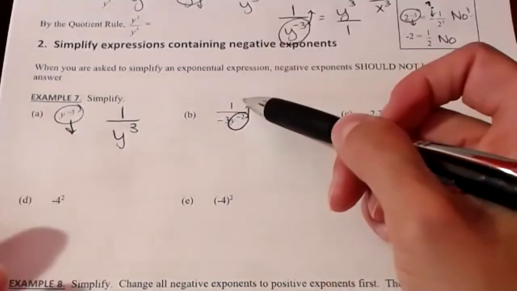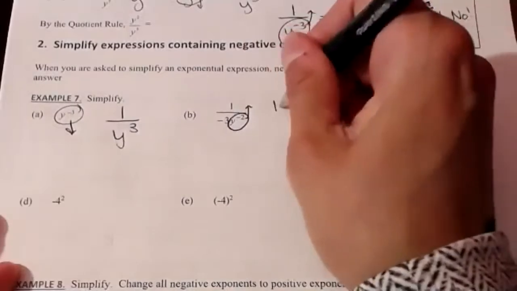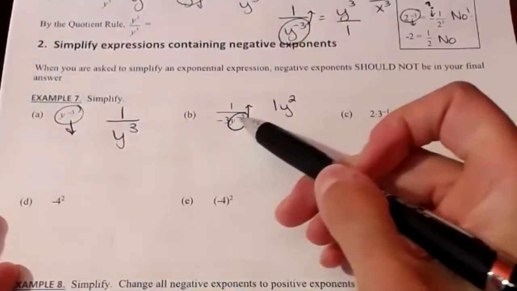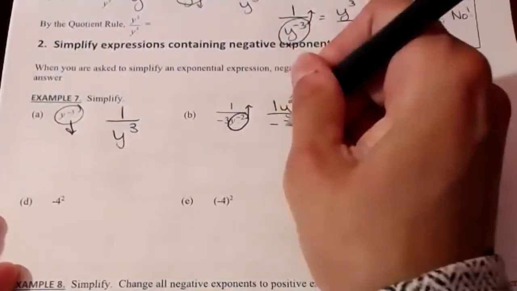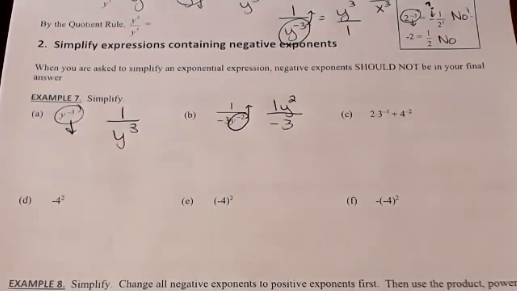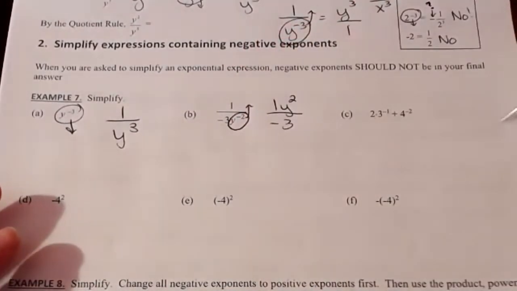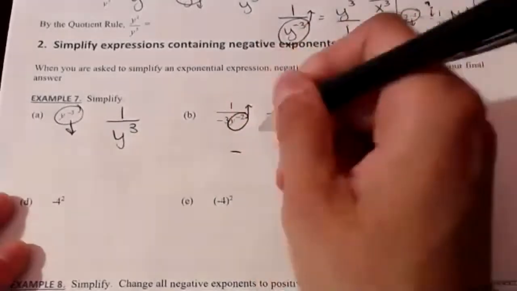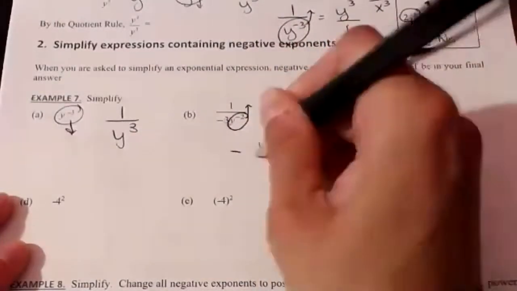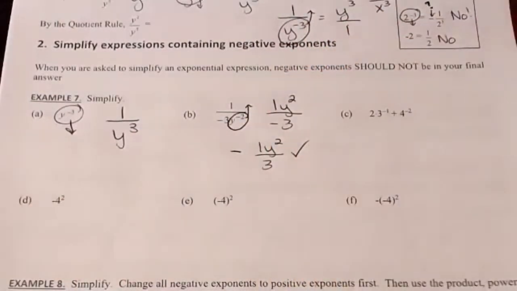We have a 1 there already, so we could write 1y to the second power. It's going to be positive over negative 3, but that's super ugly. So we want to bring the negative in front of the fraction or in the numerator. So I'm going to write negative 1y squared over 3. That's a much better way of expressing that answer. Don't leave the negative in the denominator.